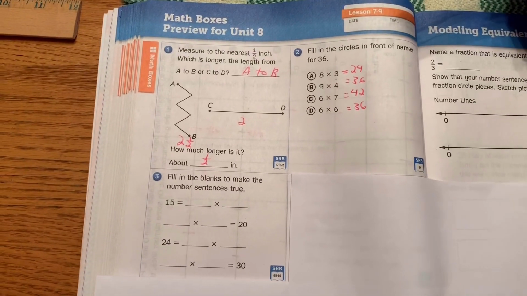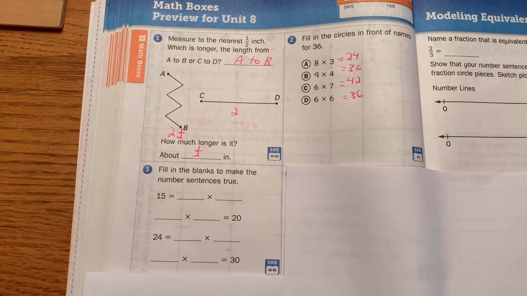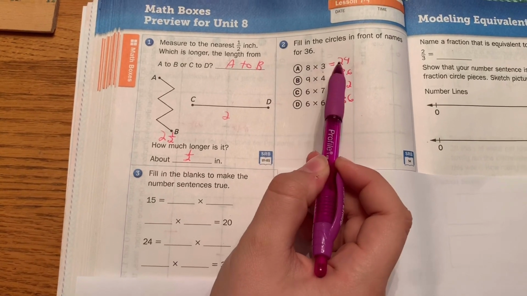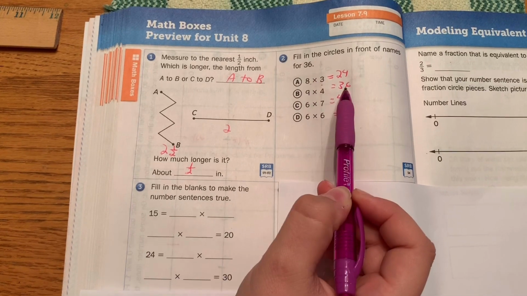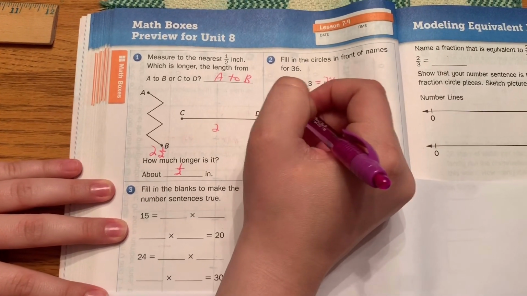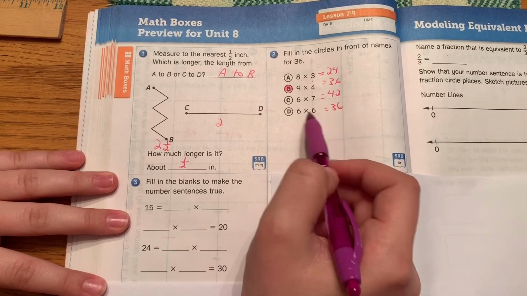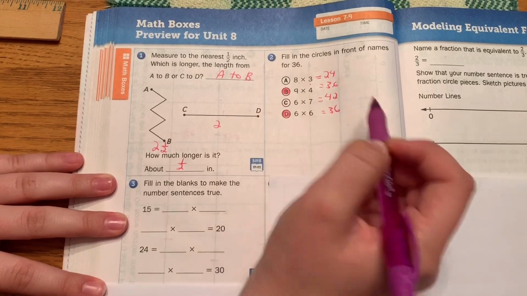All right, Liz, why don't you explain to us how you got these answers and then choose the 2 that equal 36. So I answered each problem. I said 8 times 3 is 24. 9 times 4 is 36. So we're like, okay, there's one that equals 36. So we're going to circle B. 6 times 7 is 42. And then 6 times 6 is 36. So we have 2 answers. B and D both equal 36.